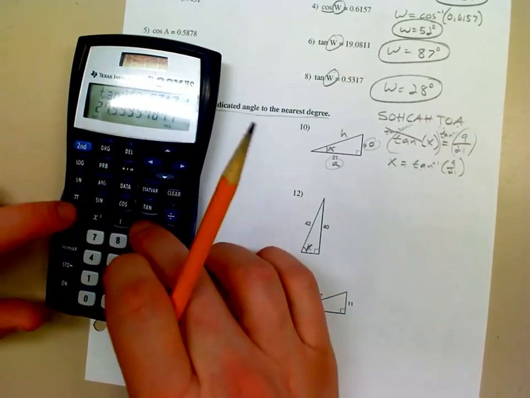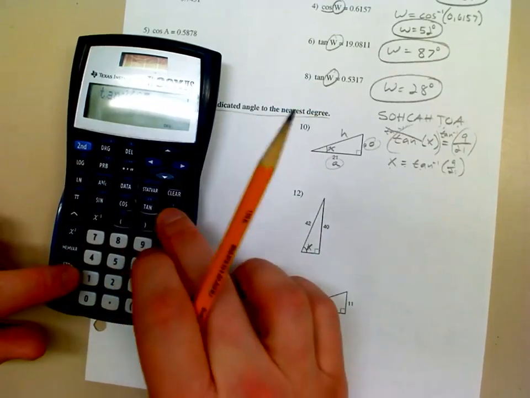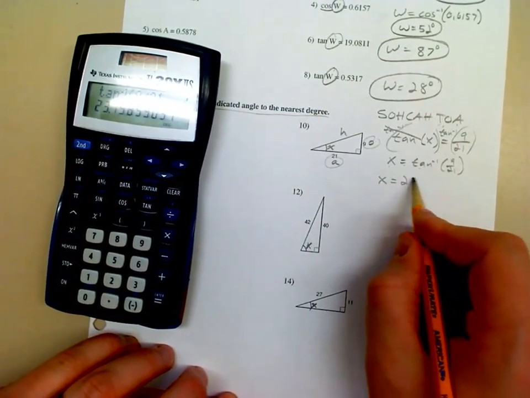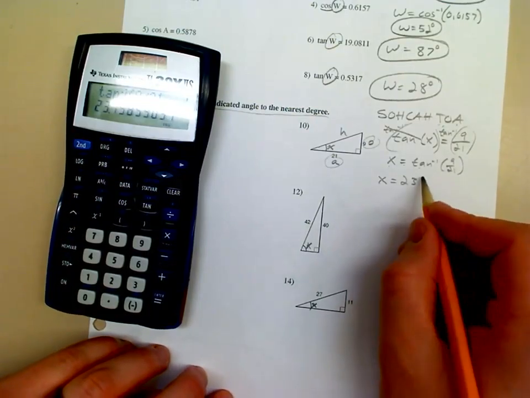So I typed that in. Inverse tangent 9 divided by 21. So X is 23 degrees.